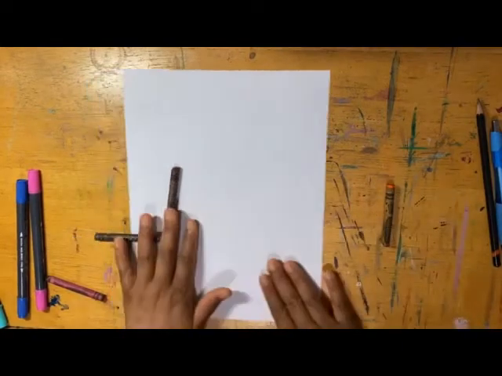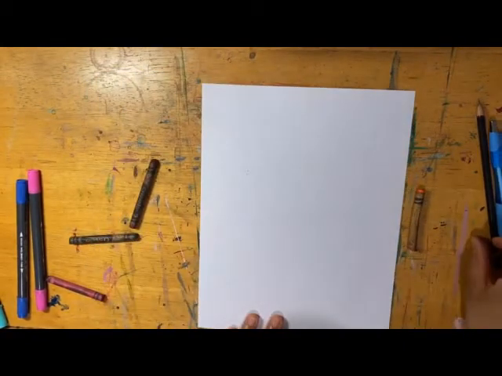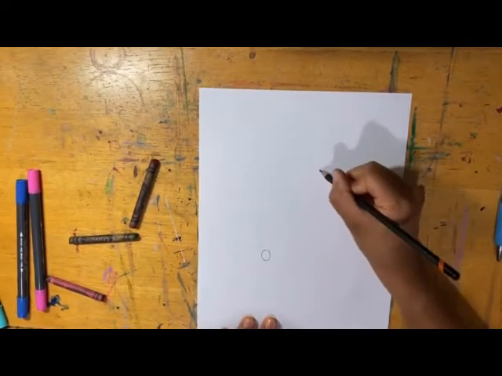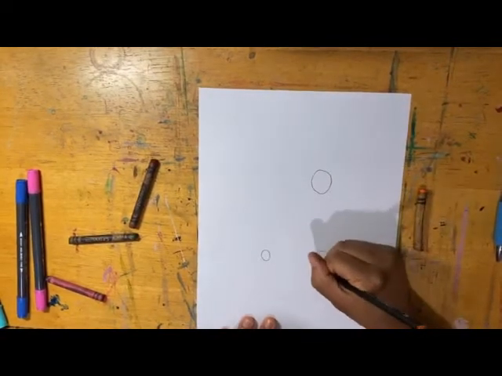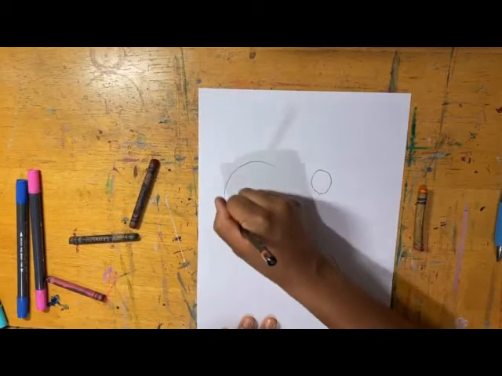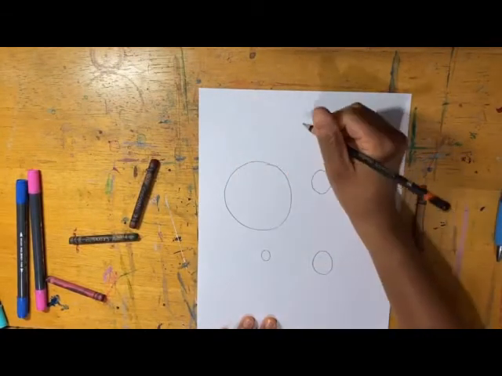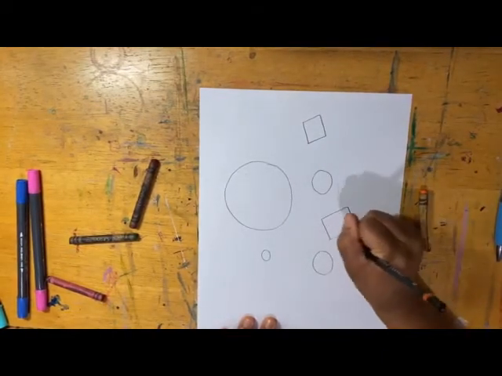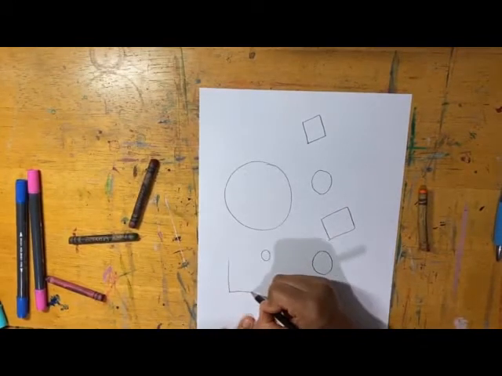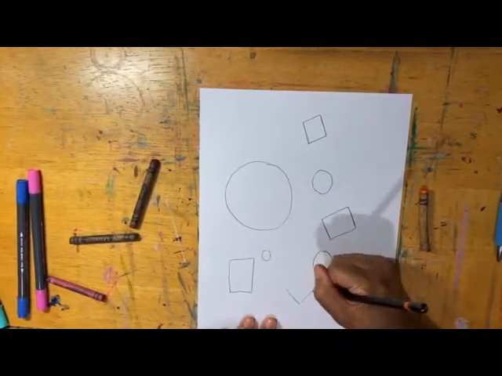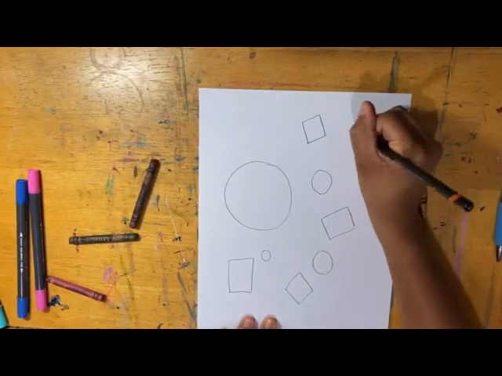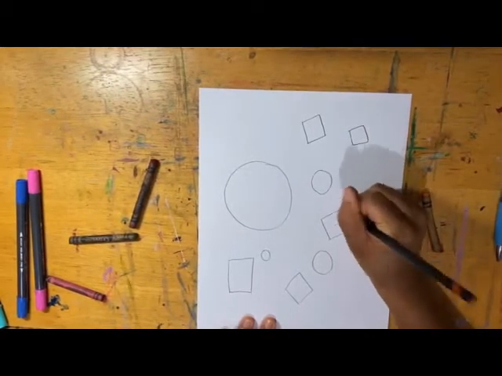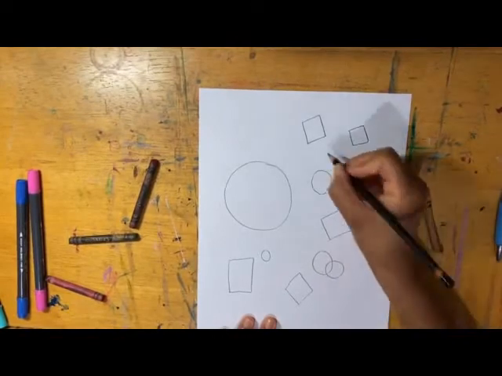Next, I used my last page to just draw in pencil. You can achieve some really cool effects by just using one different type of medium. We've used pen, we've used crayon, we've used marker. Let's see what we can do with pencil. I did my usual circles. Now I'm adding some squares. Next, I'm overlapping shapes.